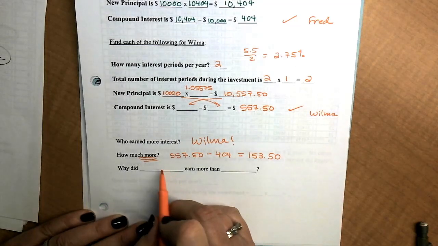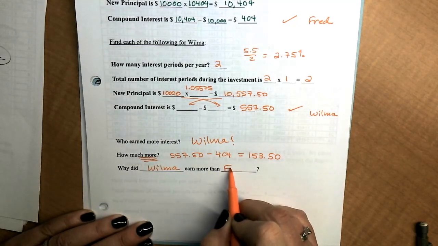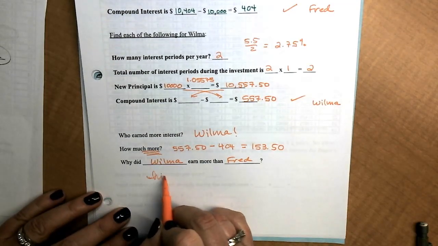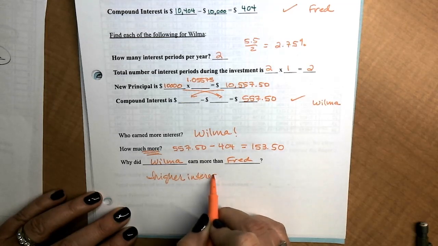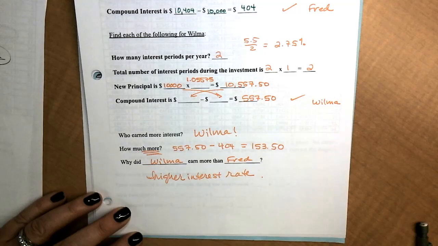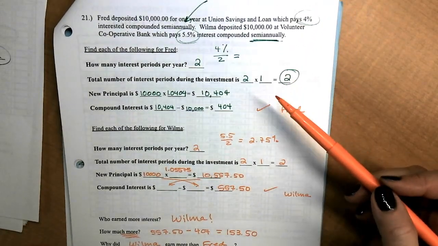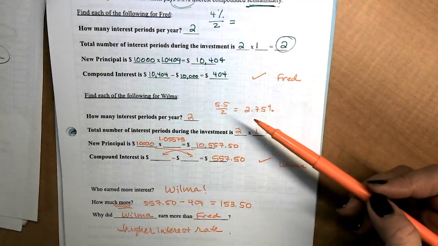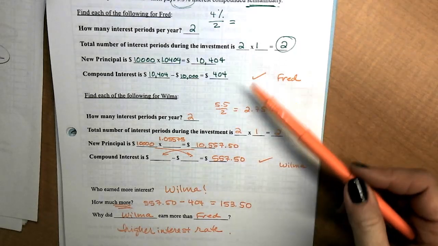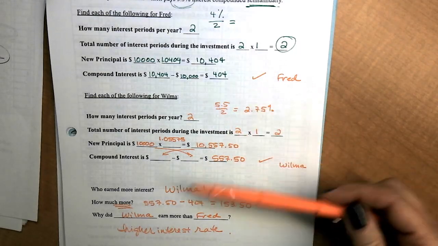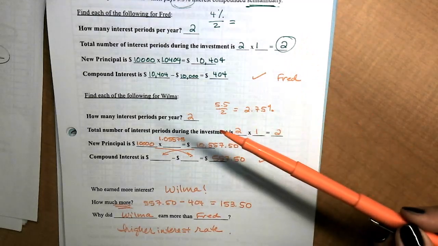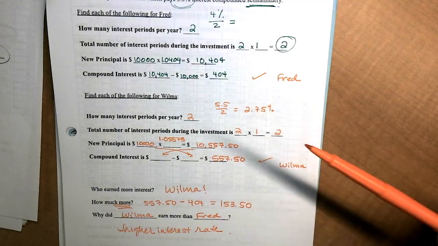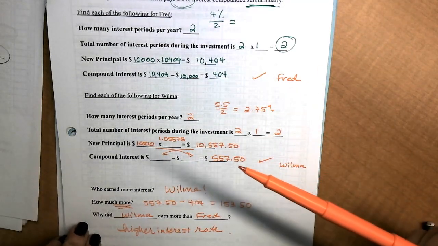Okay, why did Wilma earn more than Fred? Well, hopefully this one is pretty obvious because she had a higher interest rate. Now, I was hoping this question was going to be a little bit more complicated because you could probably figure out, well, if it's both semi-annual and it's a different percent, it's going to make more. But sometimes this can get tricky if it's compounded quarterly, or if it's the same interest rate but it's compounded at a different rate, that's going to earn more. So you have to be really careful. This is pretty straightforward because of the higher interest rate.